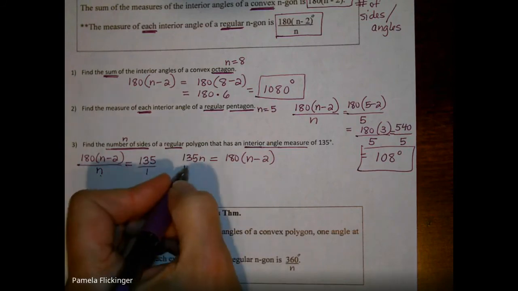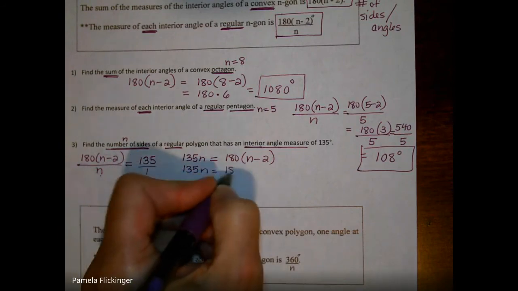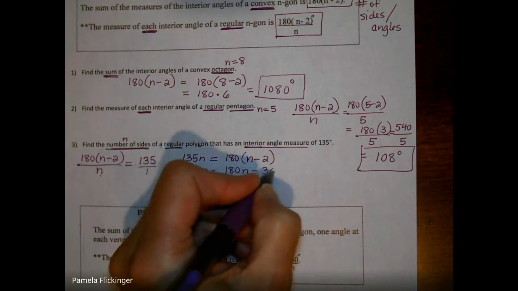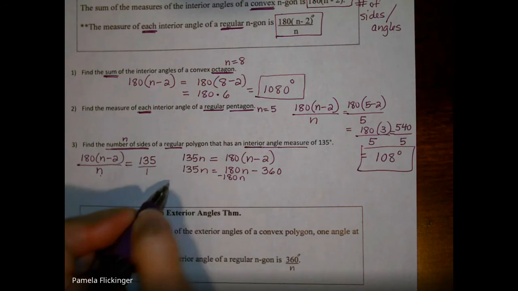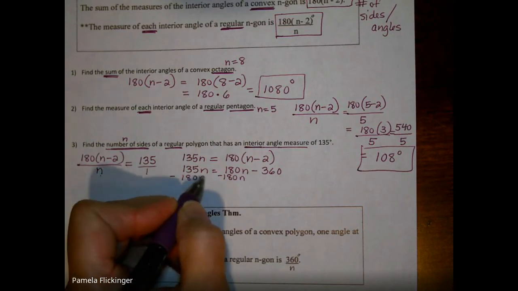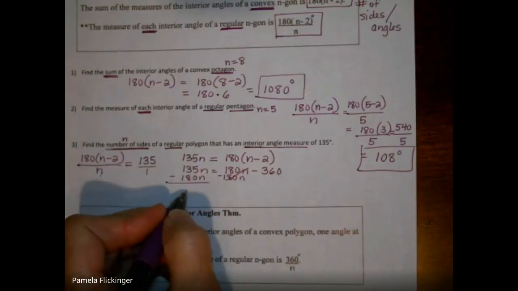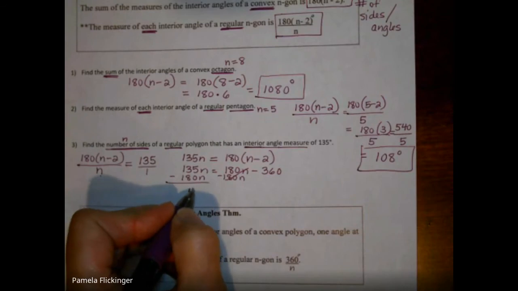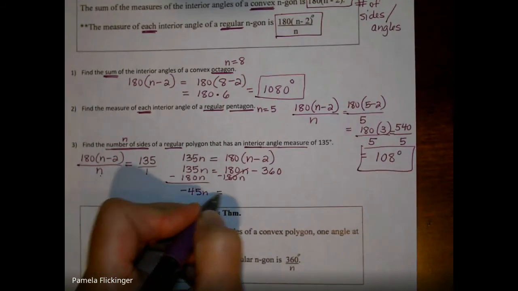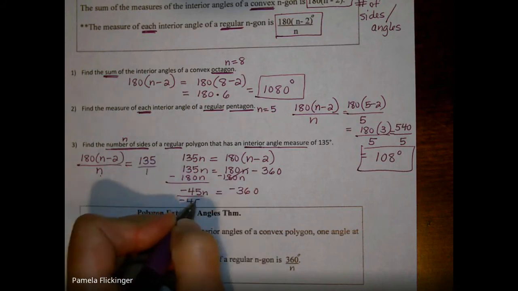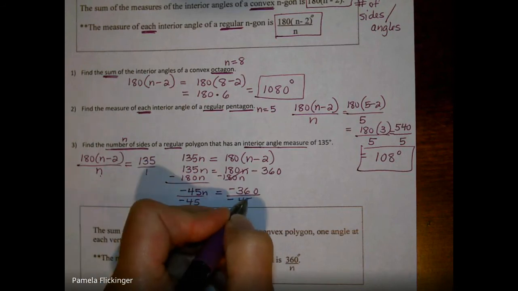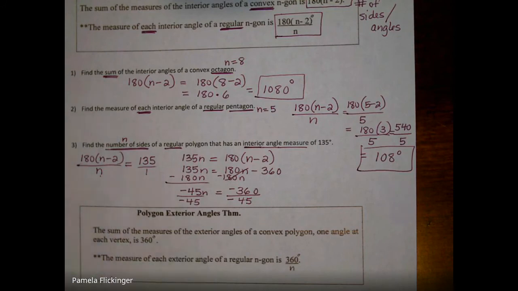So we'll distribute, and we'll have 180n minus 360. I'll bring the 180n this way. So we're going to have negative 45n equals negative 360, and then we'll divide by negative 45.